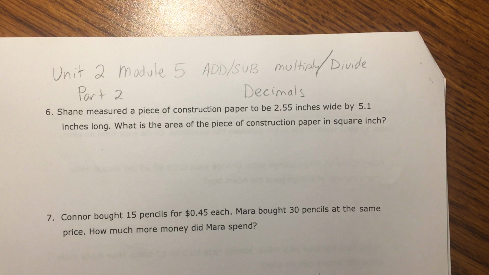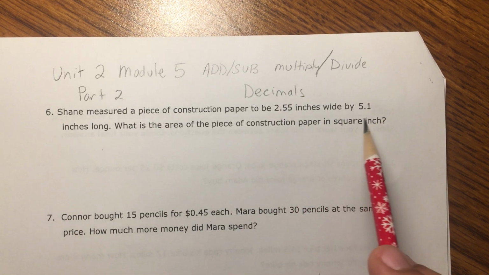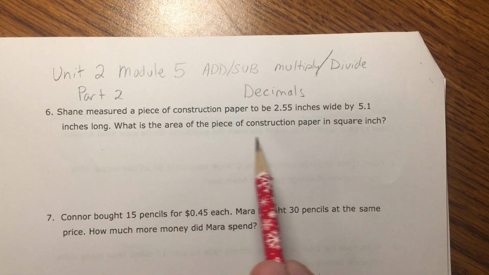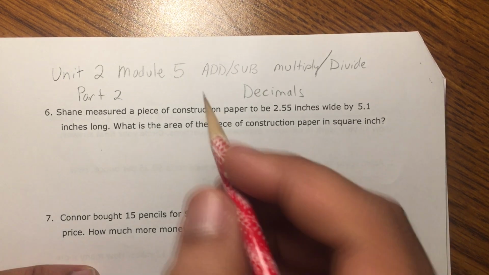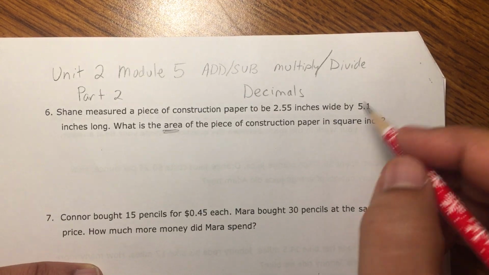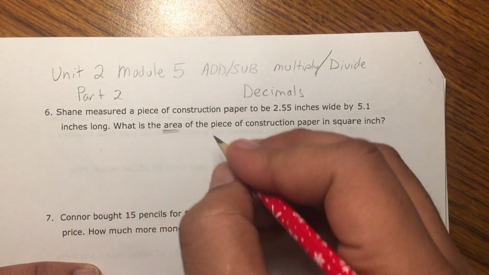Shane measured a piece of construction paper to be 2 55/100ths of an inch wide by 5 1/10 inches long. What is the area of the piece of construction paper in square inches? Keyword here, area. In order to get the area, we have to take the width times the length. So that means we need to multiply.